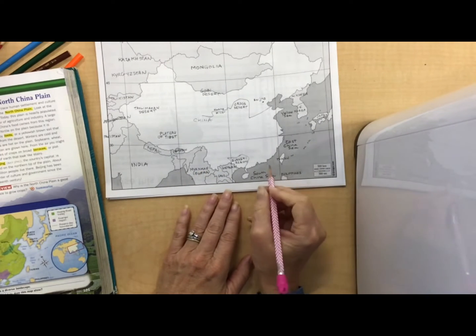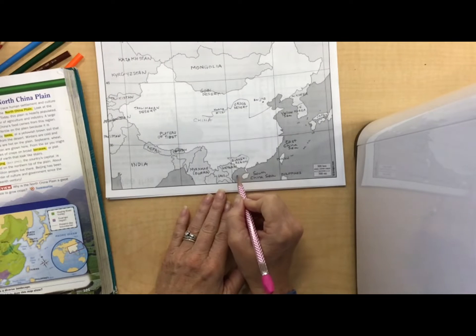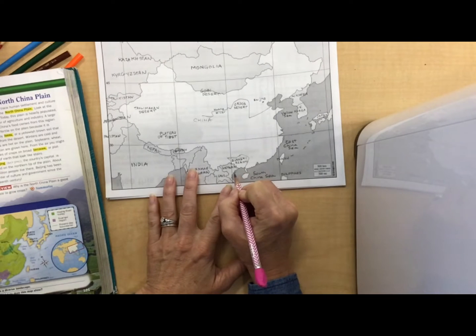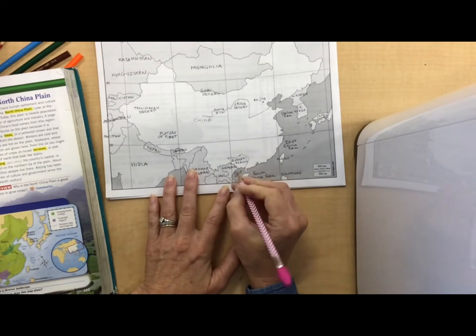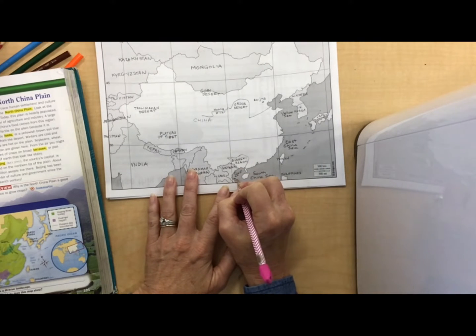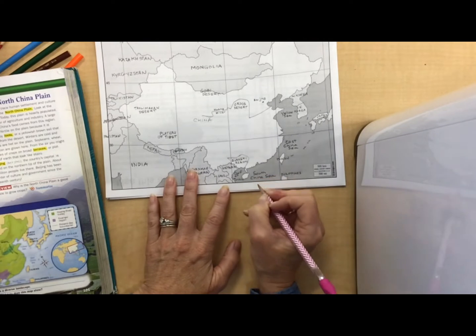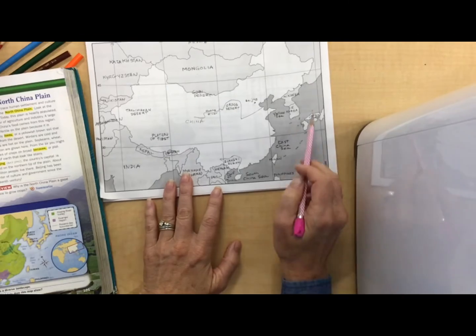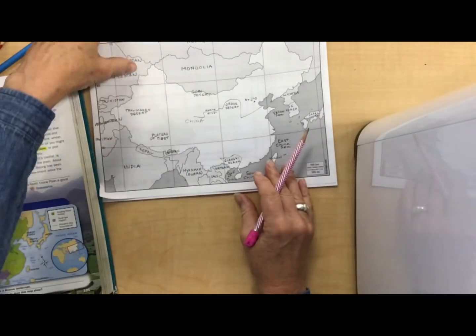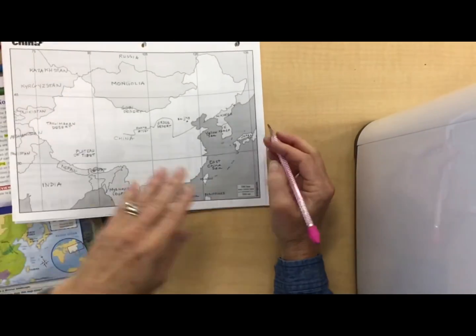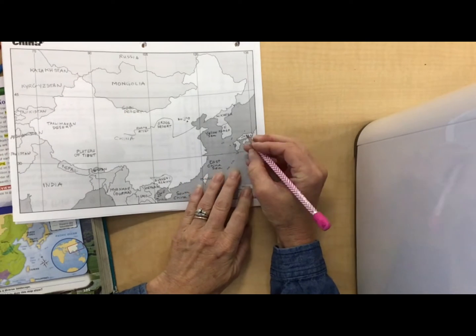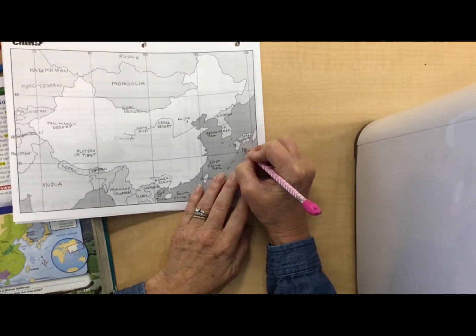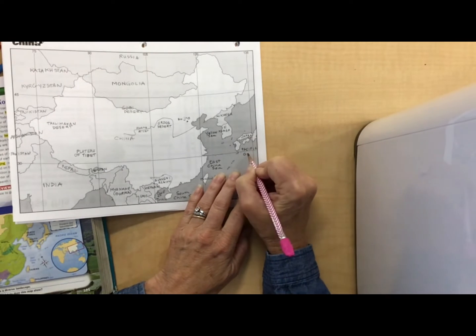And then to the left of that, this right here, this is just a small gulf. This is the Gulf of Tonkin. Gulf of Tonkin. And out here, this is the Pacific Ocean. So out here we can write in all caps, P-A-C-I-F-I-C, Pacific Ocean.